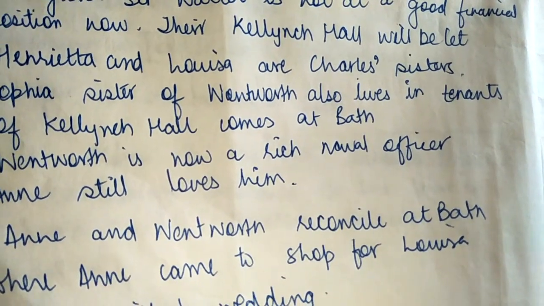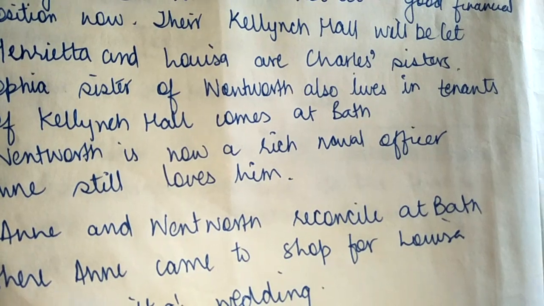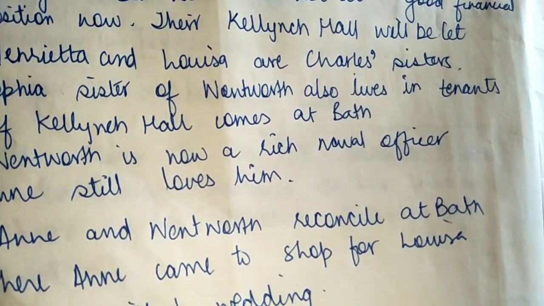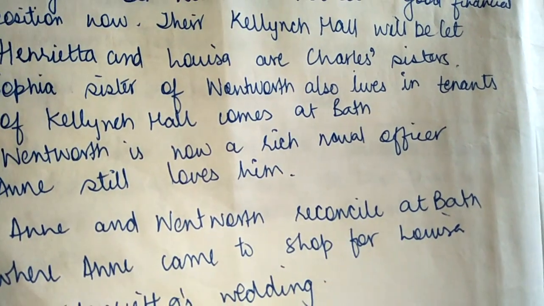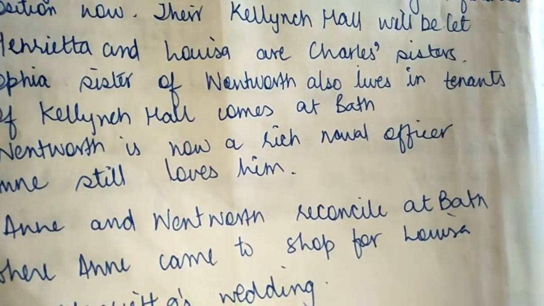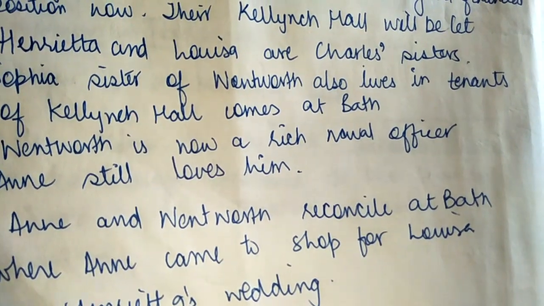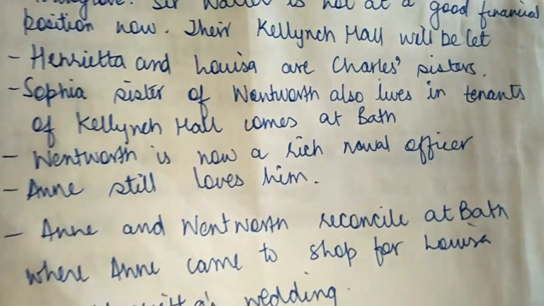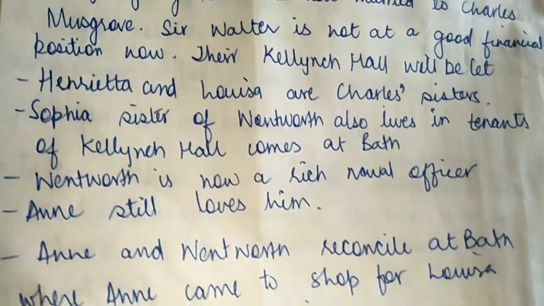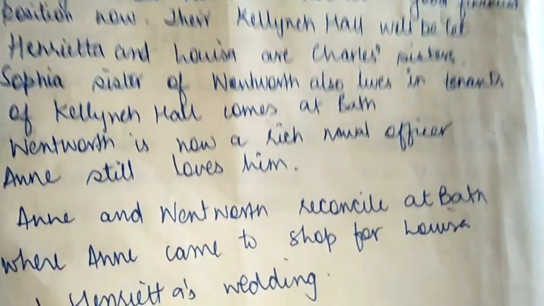So while shopping, we see that Wentworth and one of his friends, Mr. Helville, I suppose, yes. So they all are sitting there, and Anne comes, but Wentworth just goes off from the room. And when Helville asks Anne about something called love, she says that love is never forgotten. So this really touches Wentworth's heart, and he again falls for Anne.